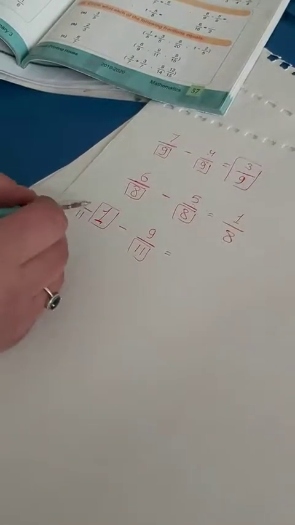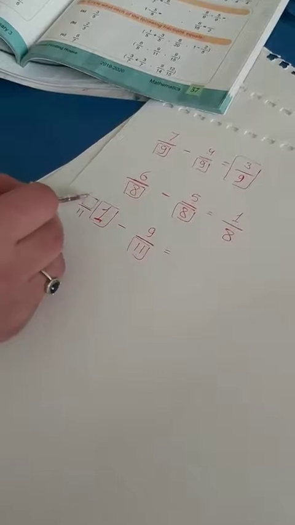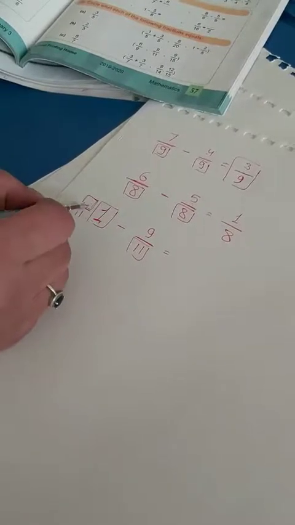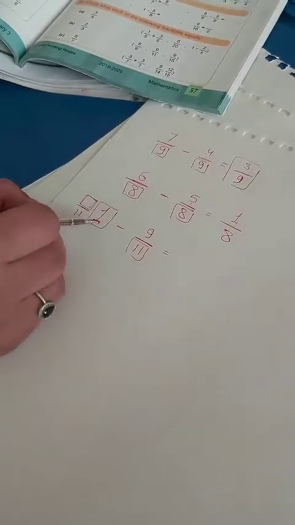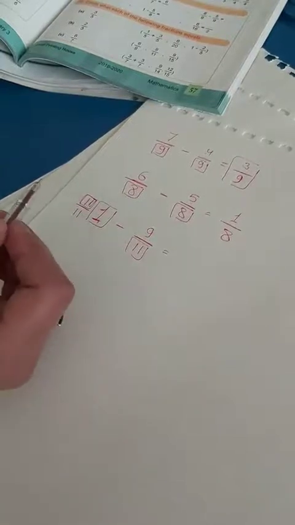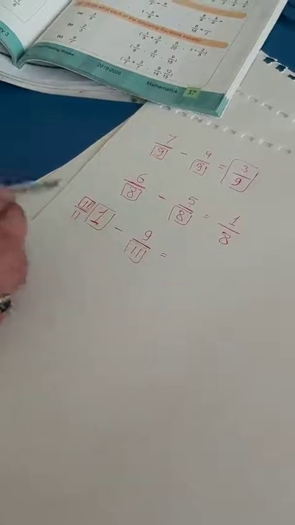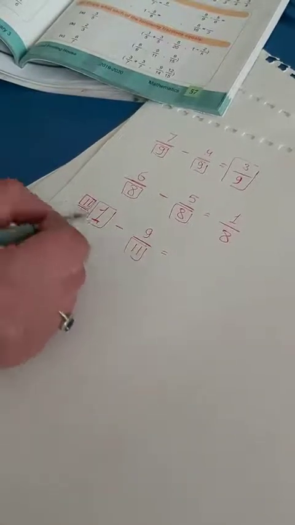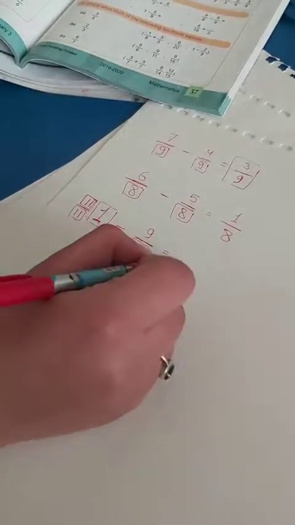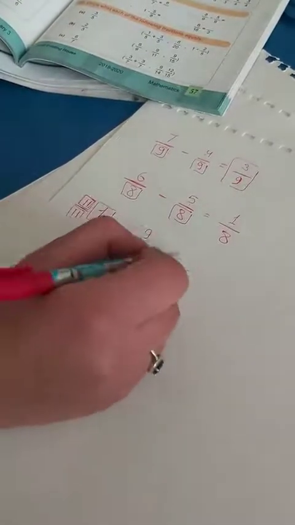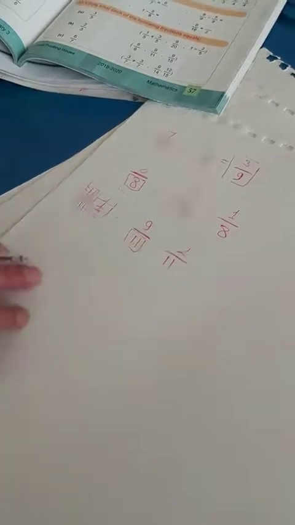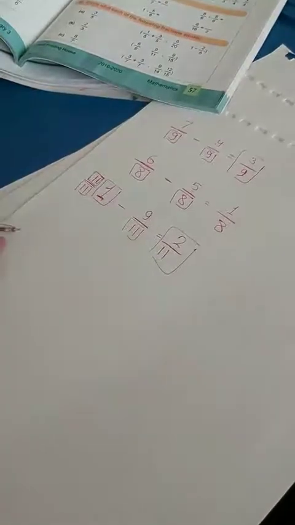So how much here should I put over 11 to get 1? 11 over 11, of course we know. So 11 over 11 minus 9 over 11. Now we have the same denominator, 11. So we put it as it, 11. And 11 minus 9 equals 2. So the result is 2 over 11.